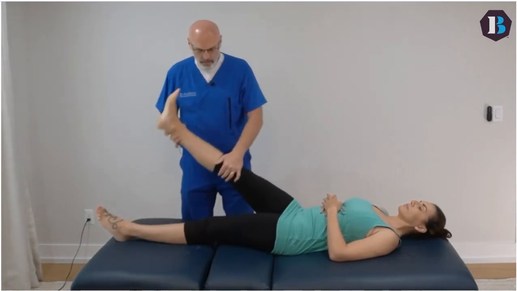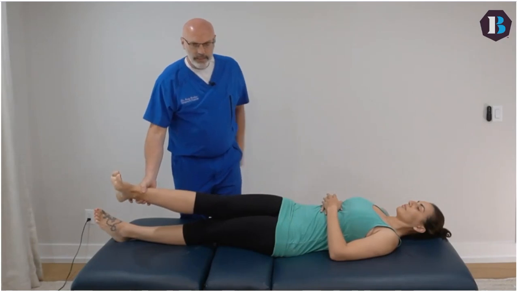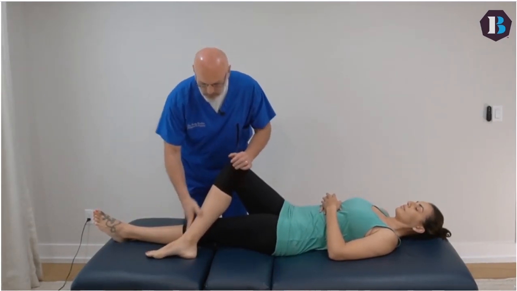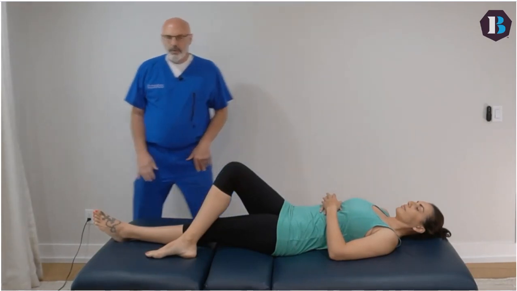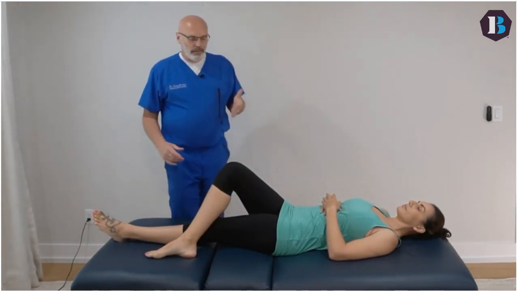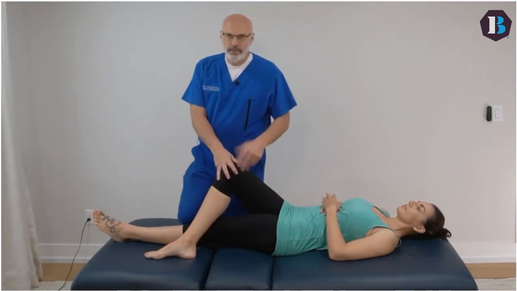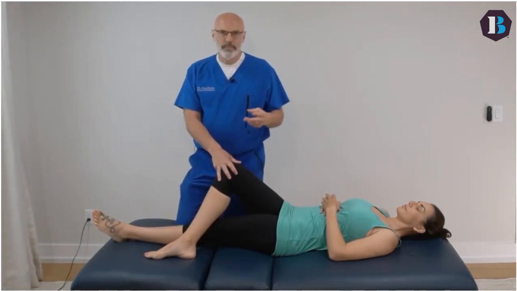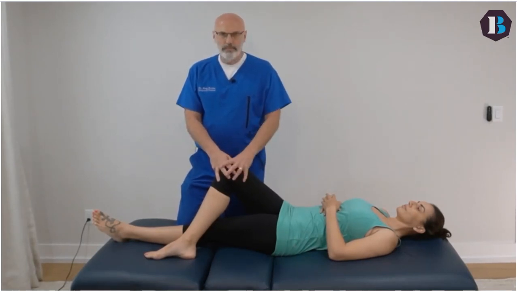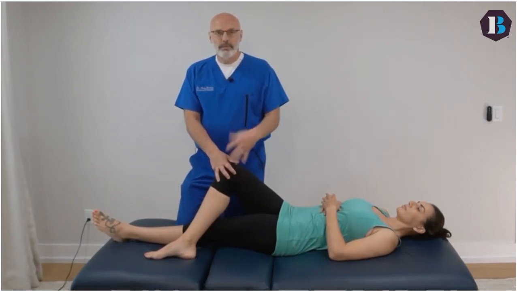And then we'll come in here. We want to adduct the leg, cross it over, and then we want to bend it. This is the position for the sartorius, and at the same time, we're going to test the pes anserine. So the pes anserine muscles include the sartorius, the gracilis, and the semitendinosus. All of those are part of this, these three muscles that make up the pes anserine.